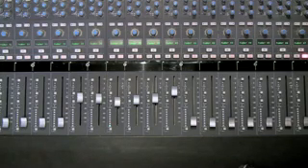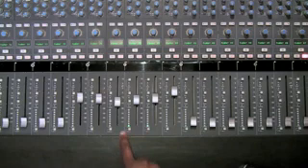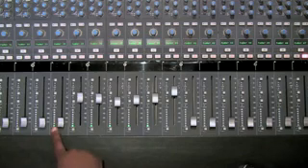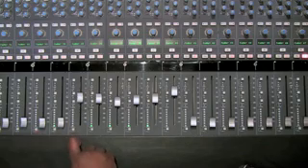You also have the VCA group assignment section. Assigning a channel fader to a VCA group, of which we have 8, is done by selecting the associated VCA in your center section after you've selected that particular channel. And as you can see, I've now assigned all these channels to VCA fader or the group fader number 8.